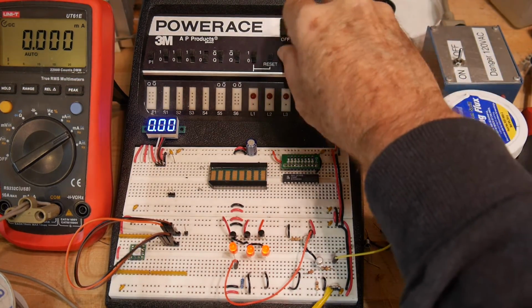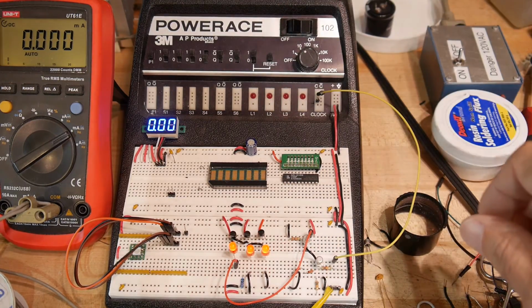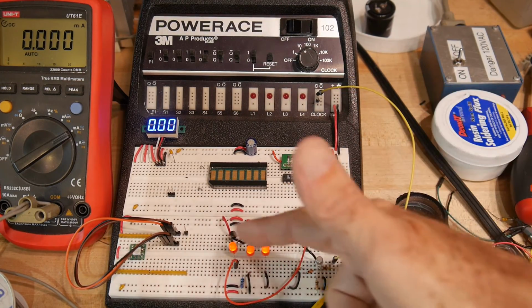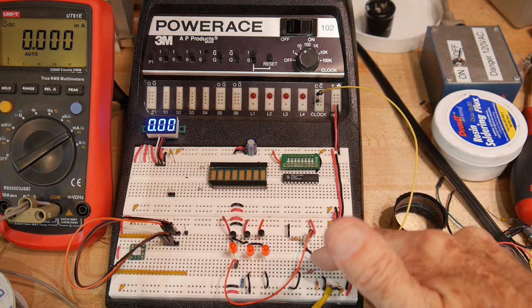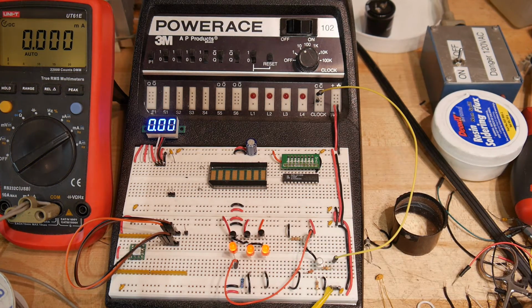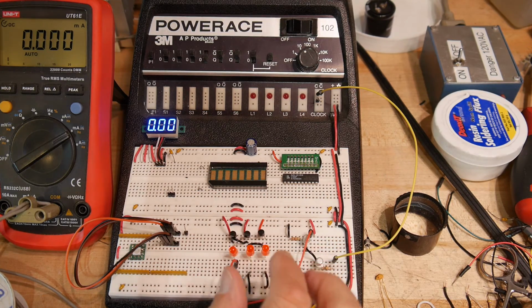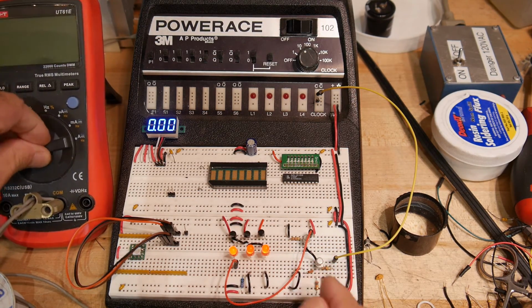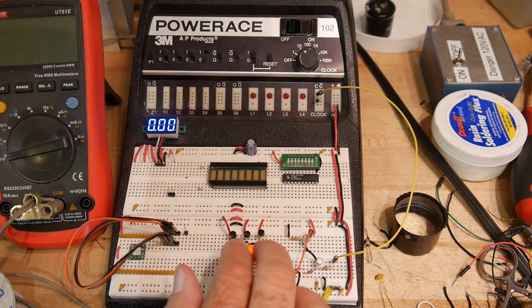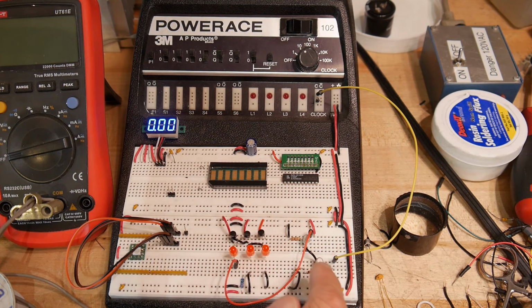So now we can use one transistor to control all three LEDs. So it's a good way to minimize circuitry if you need to control lots of things equally. You're just mirroring whatever's happening over here. So pretty good.